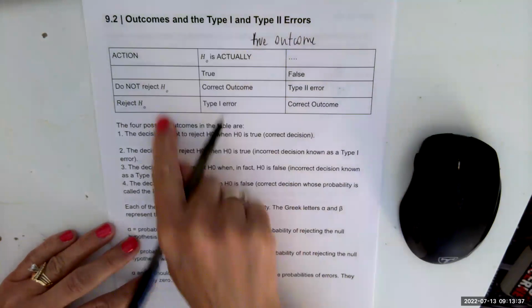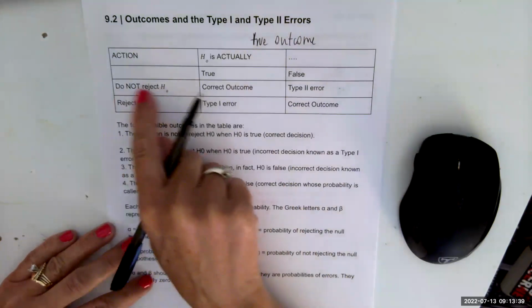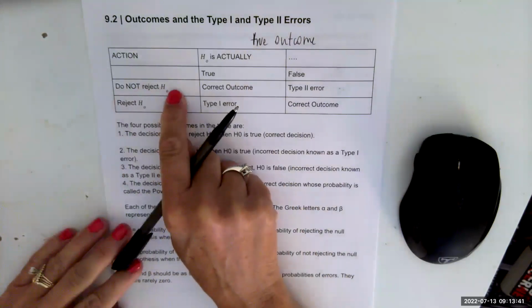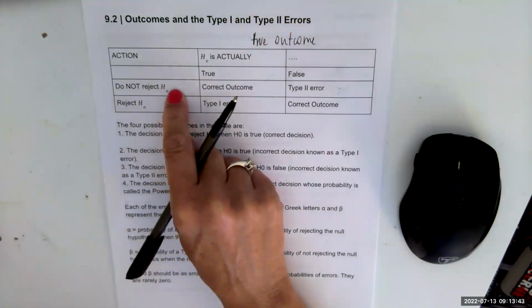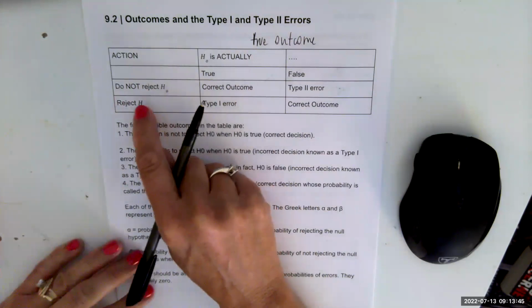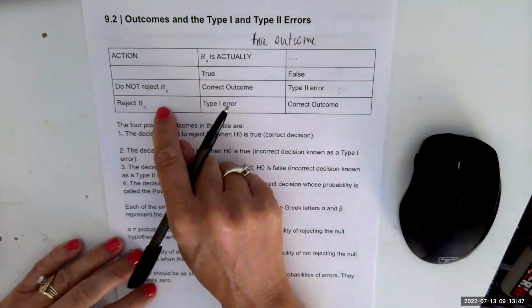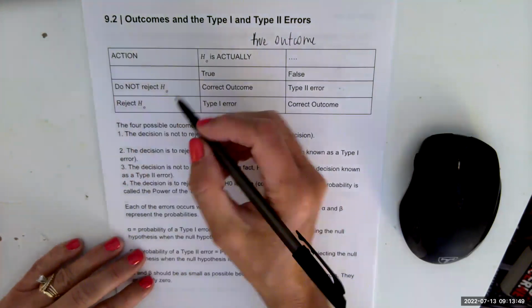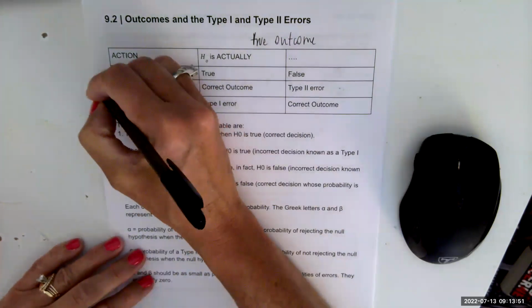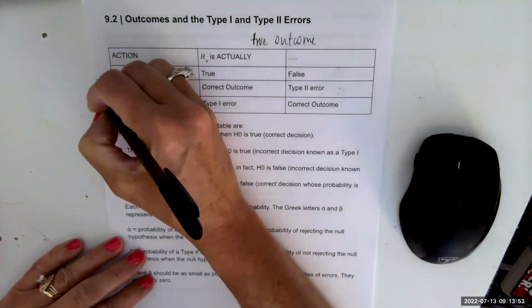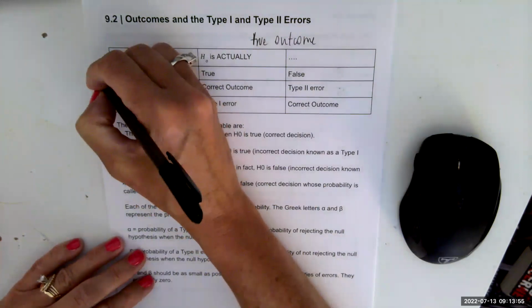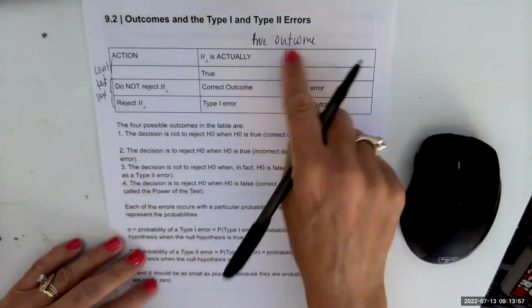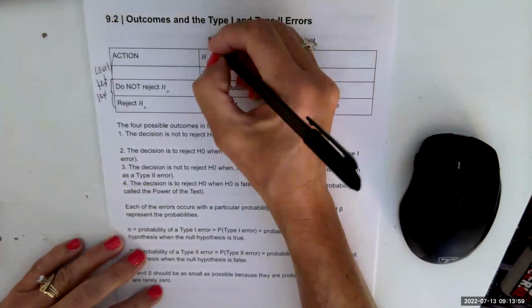Okay, and then along here is the action. So do not reject H0 means that the court said I did not steal, I'm not guilty. And reject H0 is the court said I was guilty. Okay, so this is what the test says, or the court says. This is the true real life outcome.